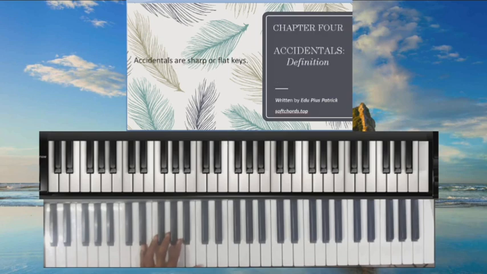Now, accidentals are sharp or flat keys. Sharp or flat keys, just as simple as that. When you say something is sharp, something is flat, that is what an accidental is. So accidental simply means sharp or flat keys. So moving on.